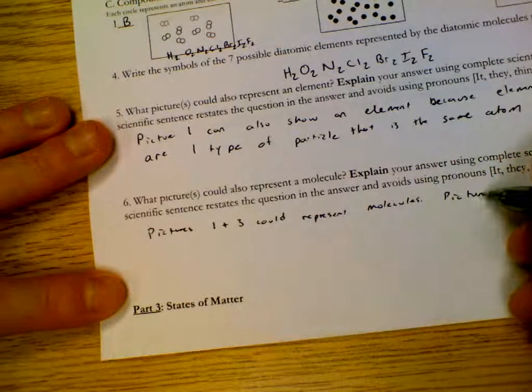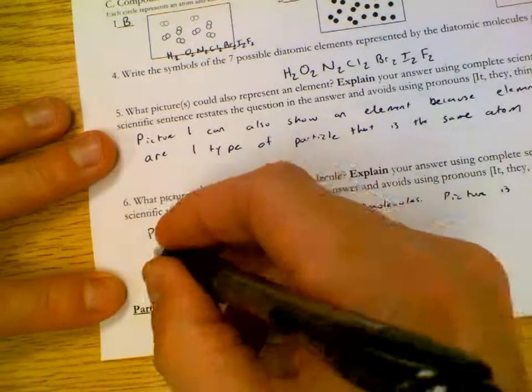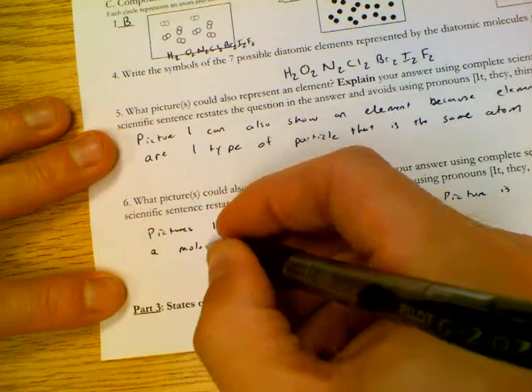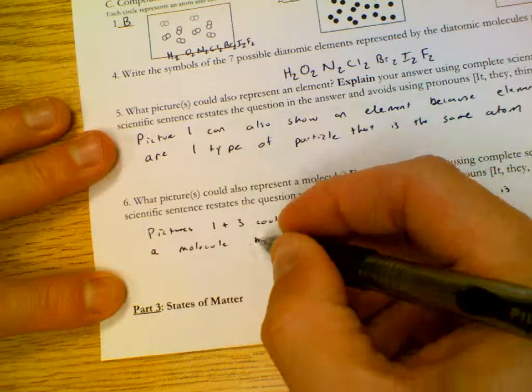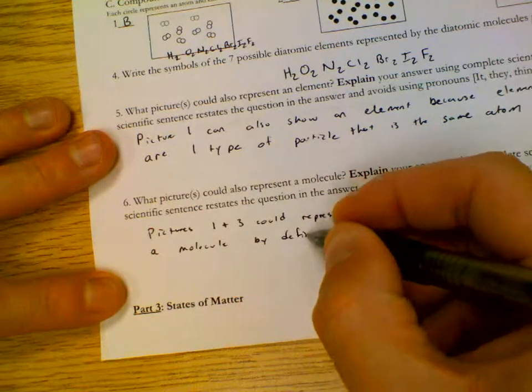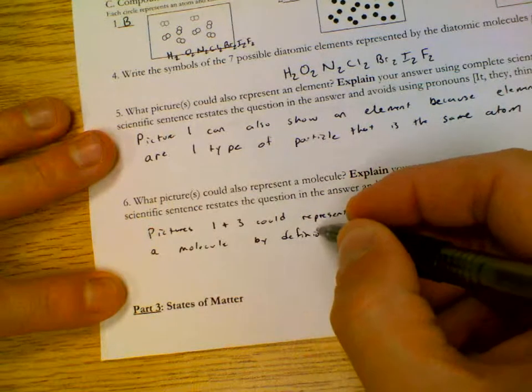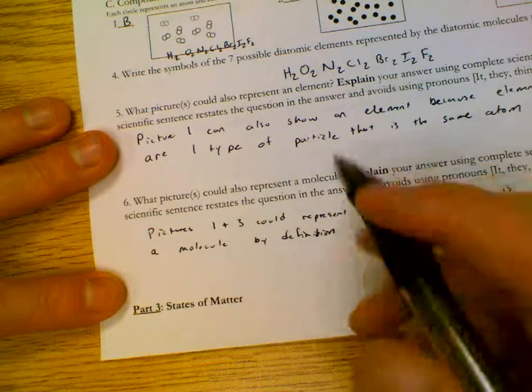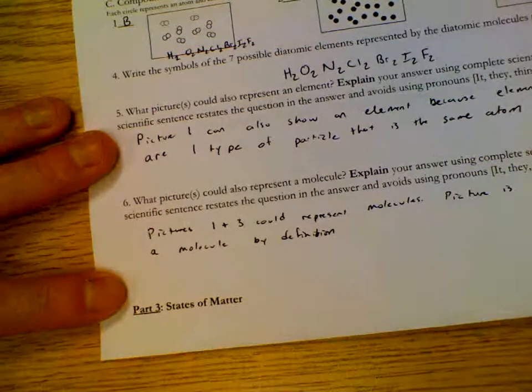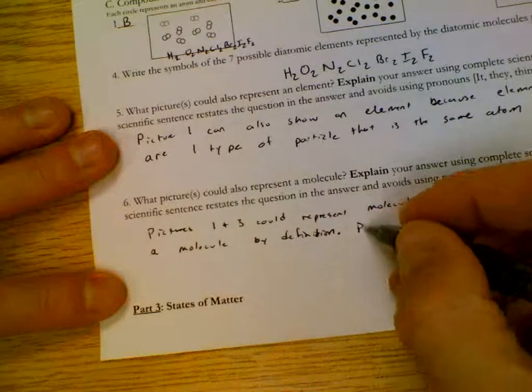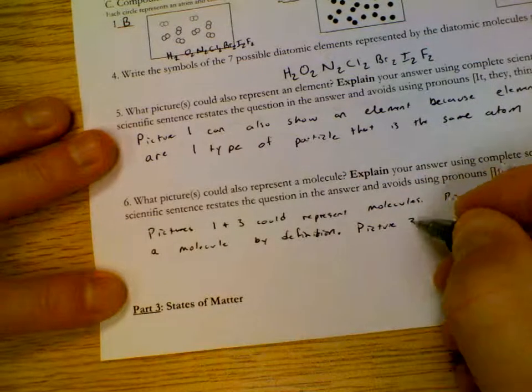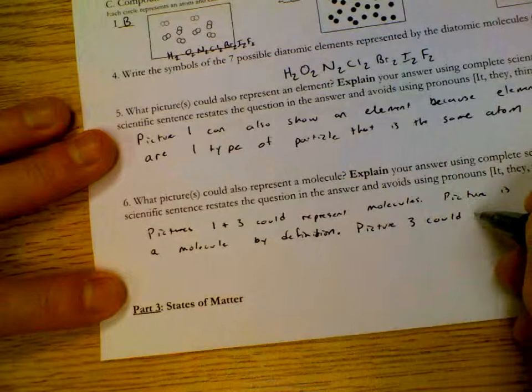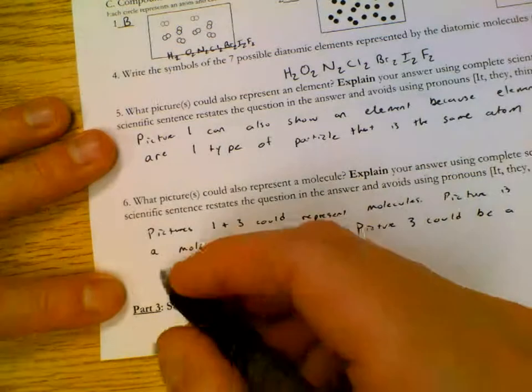Picture 1 is a molecule by definition. And by this name, diatomic molecules. Picture 3 could be a molecule.